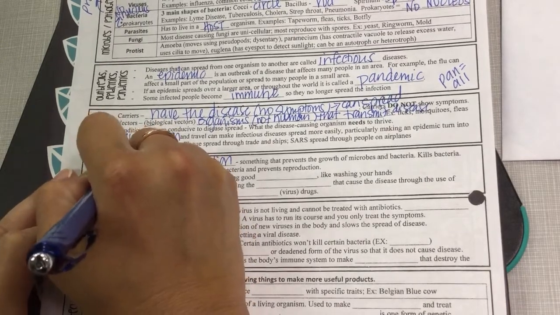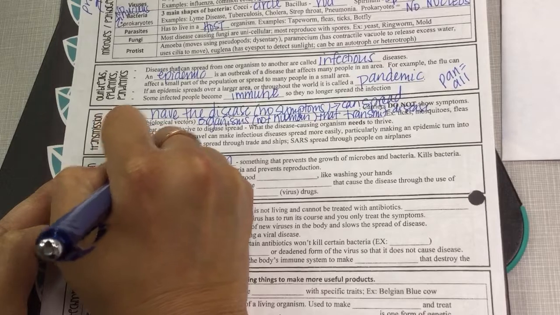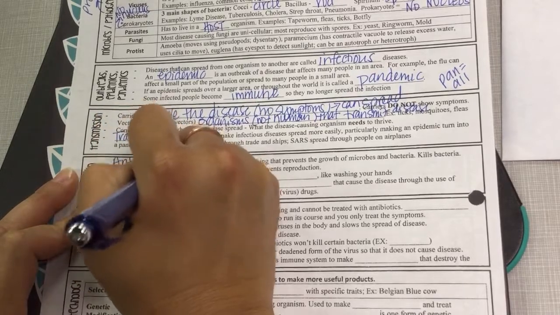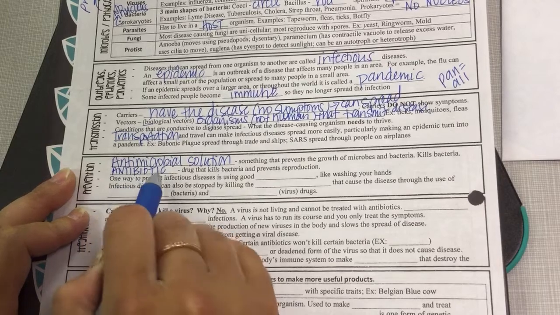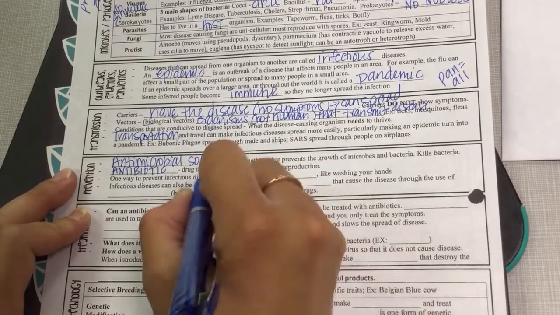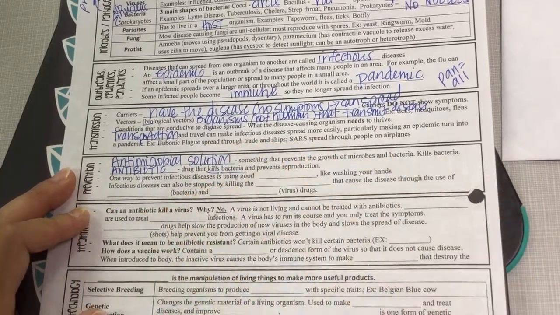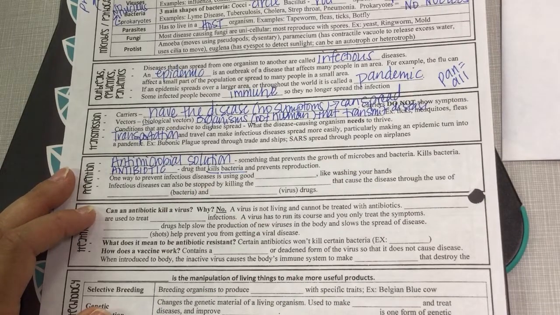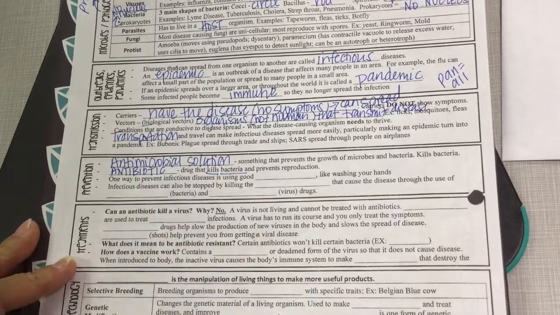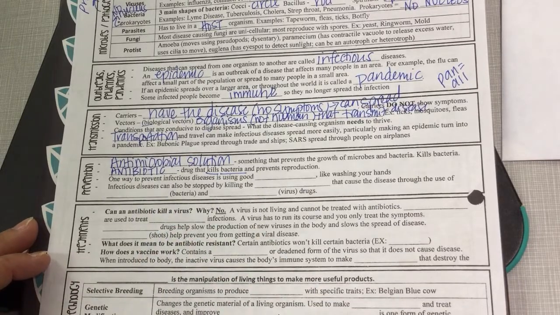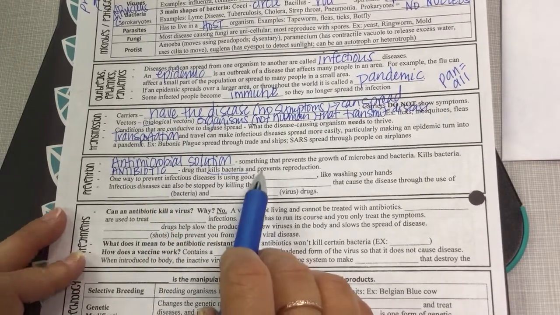Antibiotics. So an antibiotic is literally using the stems that you have. Anti is against, bio is life. So antibiotics will kill bacteria. If you have a question on your EOG asking about antibiotics, it is 100% referring to bacteria, nothing else. Antibiotics do not work against viruses. Antibiotics kill bacteria and prevent them from reproducing.